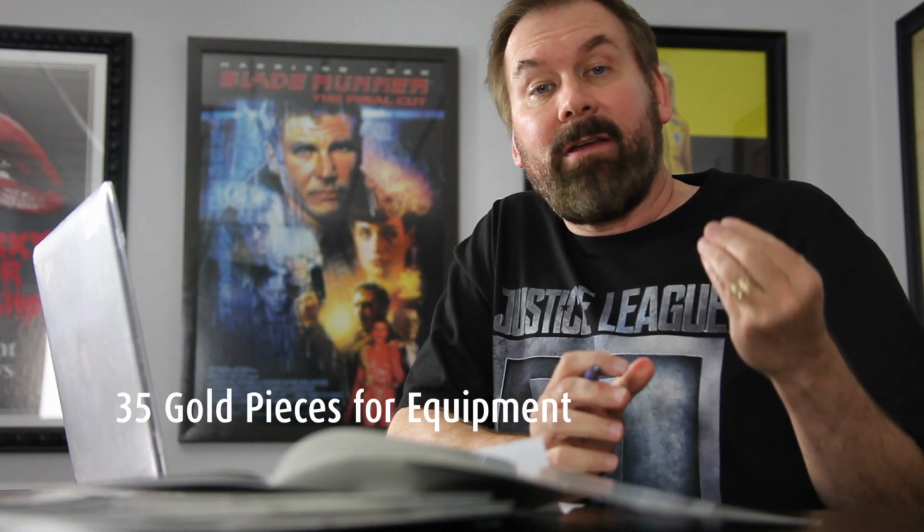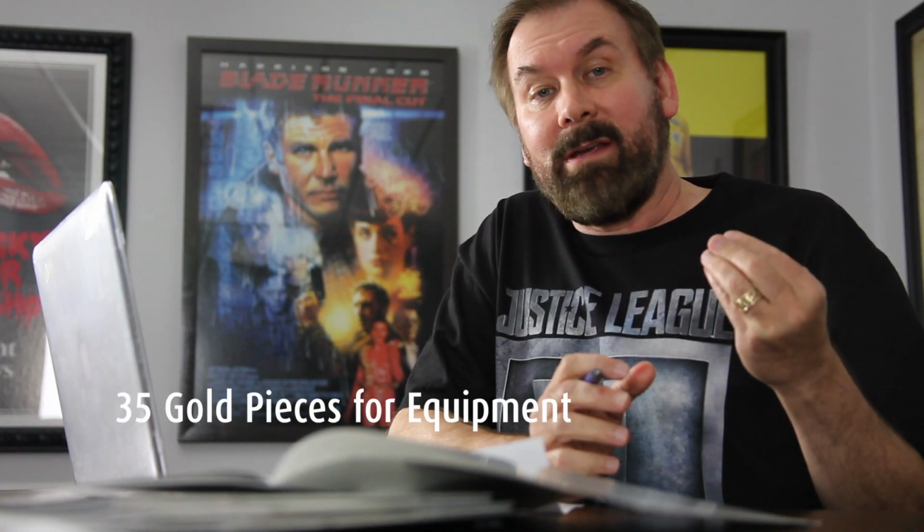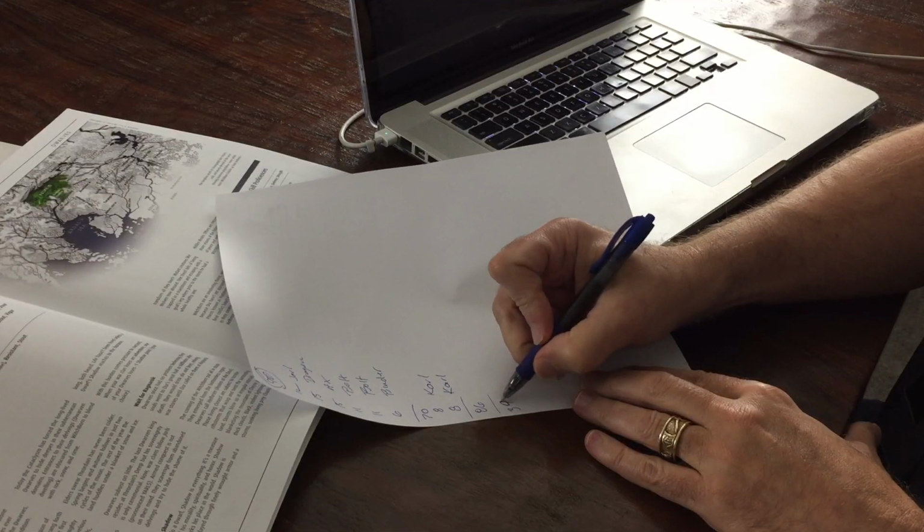I also get 35 gold to equip these guys with. So I've got 39 gold to spend, and this isn't really the proper place to talk about strategy of how to build that war clan right away.